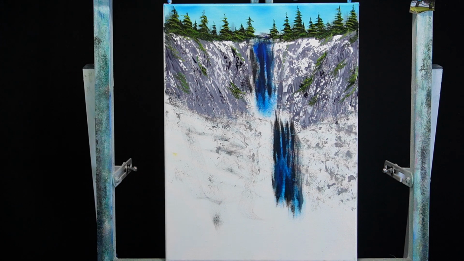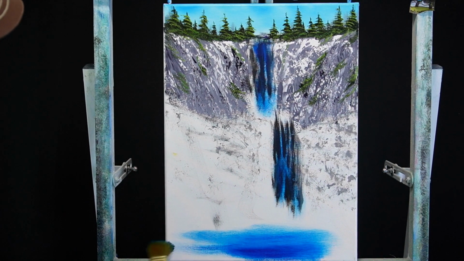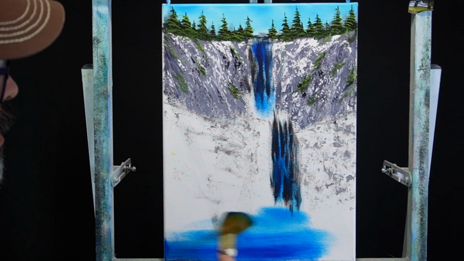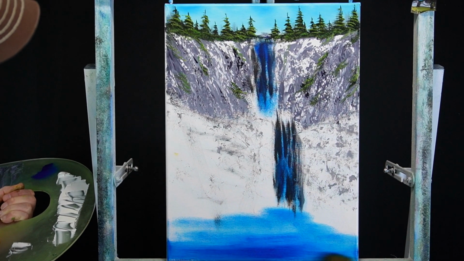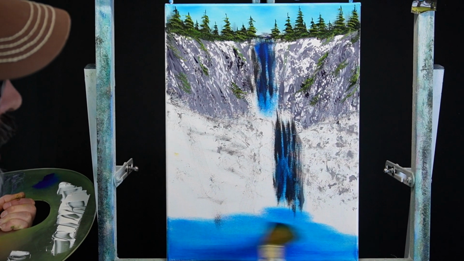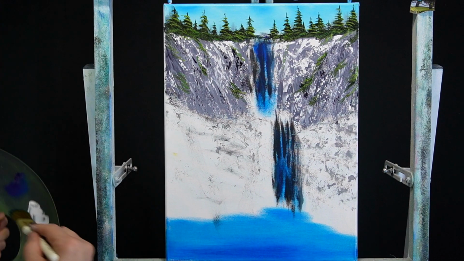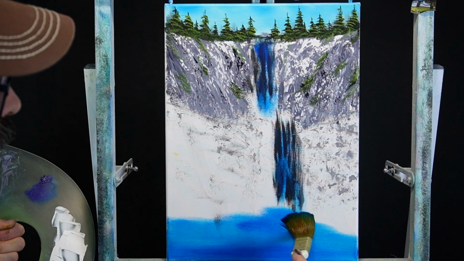And while I'm doing that, of course there's going to be some water down here. I don't know how much, so we'll do a little bit more than we need. Just kind of a little indication of a pool here. The more paint you use, the bolder it will be. This is just the liquid clear here, so that color stays nice and true. Want it a little bolder? Add a little more.